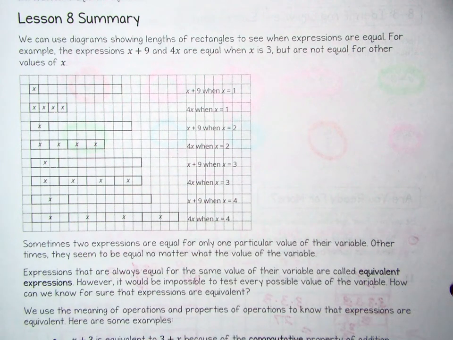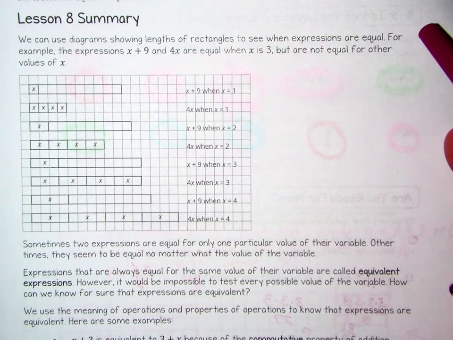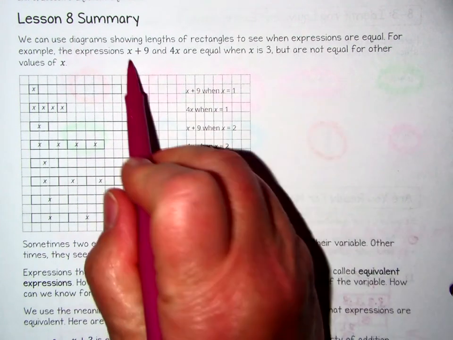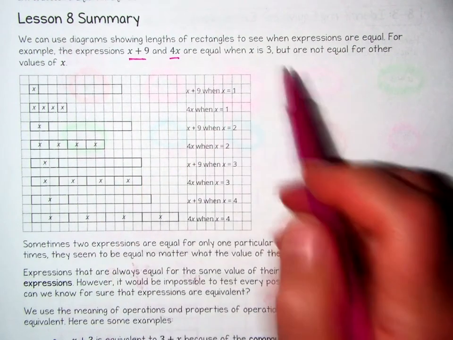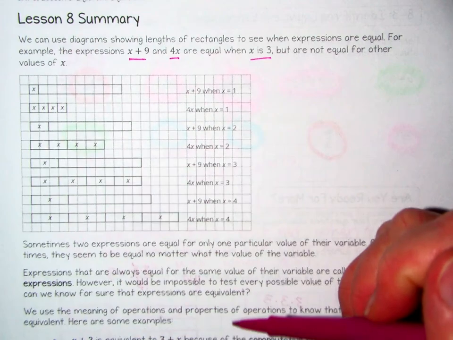All right, that brings us to our summary. So, it says we can use diagrams showing lengths of rectangles to see when expressions are equal. For example, the expressions x plus 9 and 4x are equal when x is 3, but are not equal for other values of x. So, we can see that here.